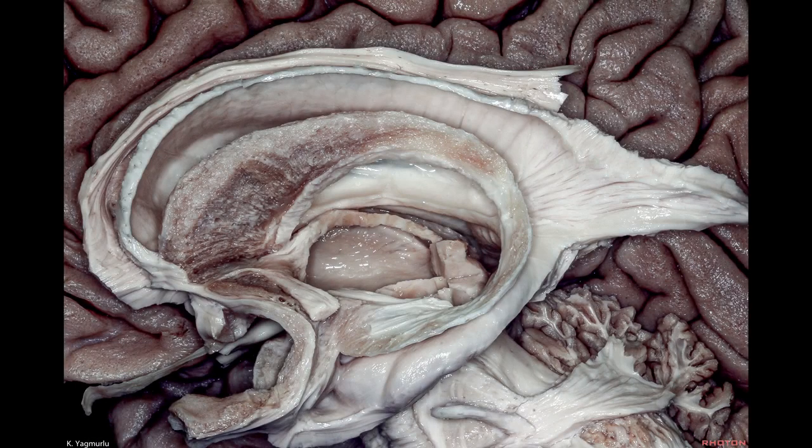Removal of the thalamus exposes the third ventricle. The stria terminalis arises from the septal area, which is located around the anterior commissure in the midline, and wraps around the thalamus to blend into the amygdala. The stria medullaris thalami extends from the septal area to the habenula.